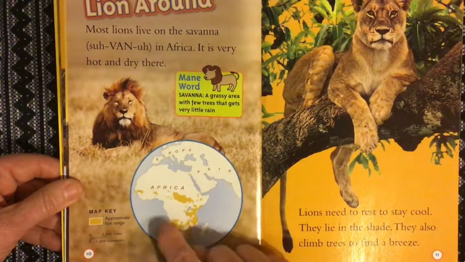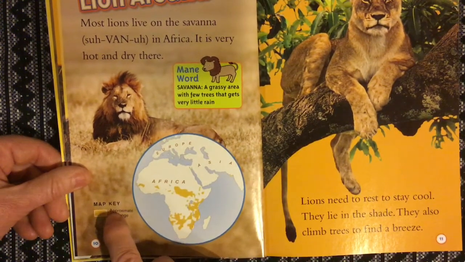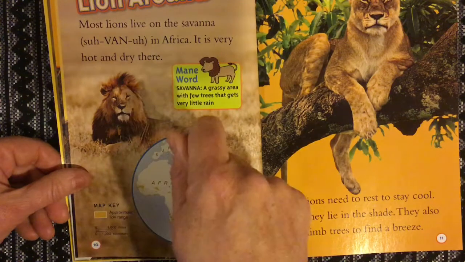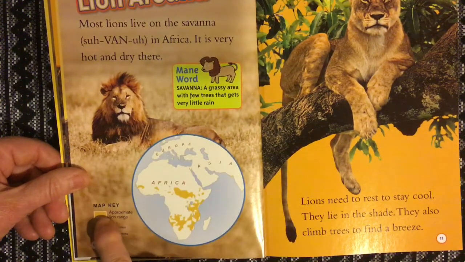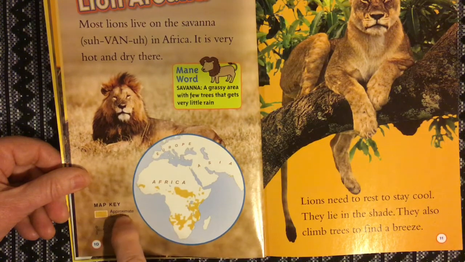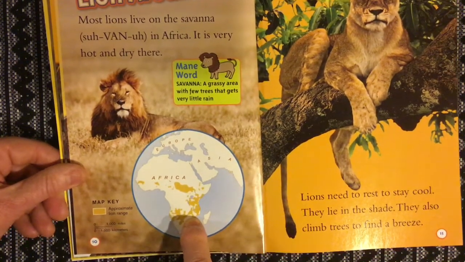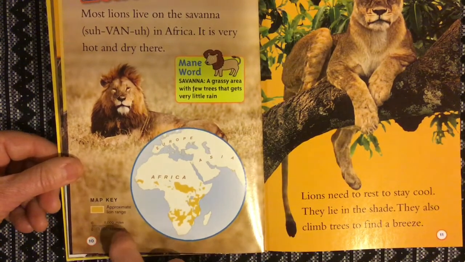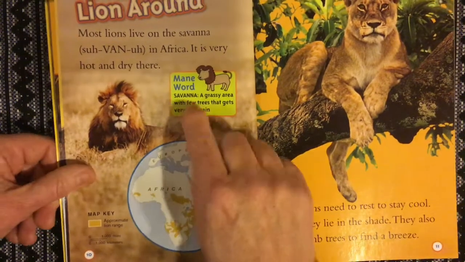Okay, so here's a map showing the continent of Africa. And here's a key. Wow, just like a key word, here's a key to unlock our understanding of the map. It says this tan area is approximate lion range. So that's where lions live in Africa. And this little thing is called a scale. It's showing us how big, how long the distances on the map are. Wow, and then up here, look at this.